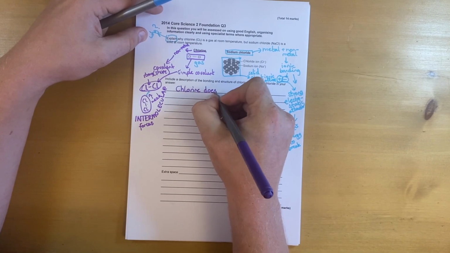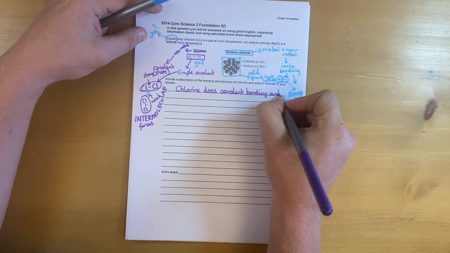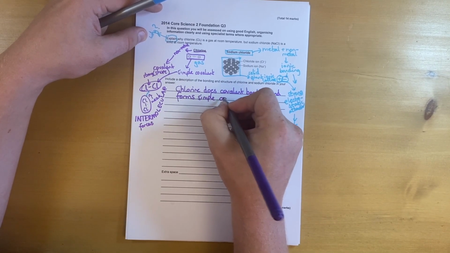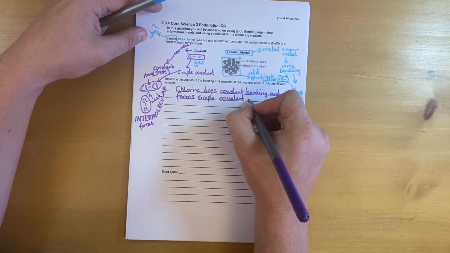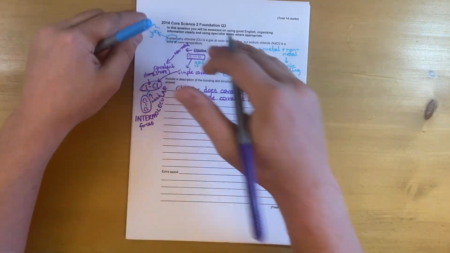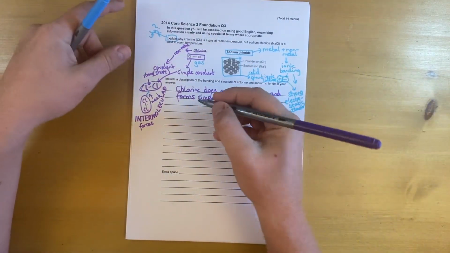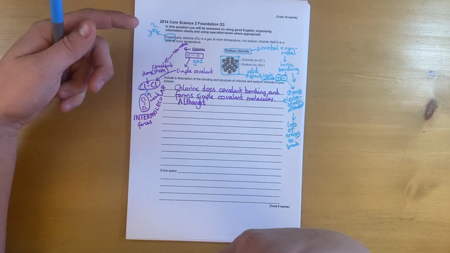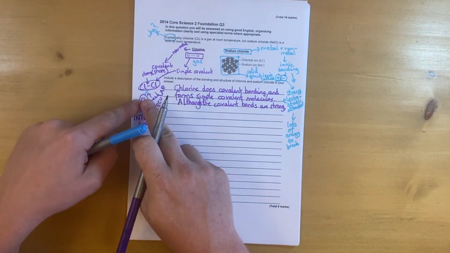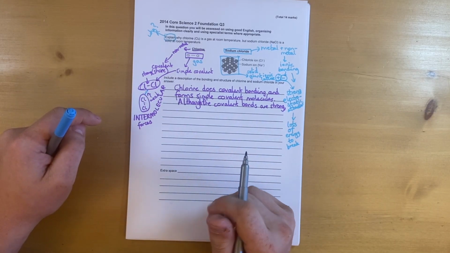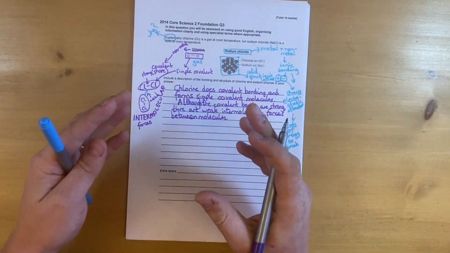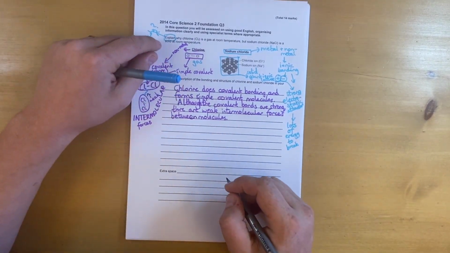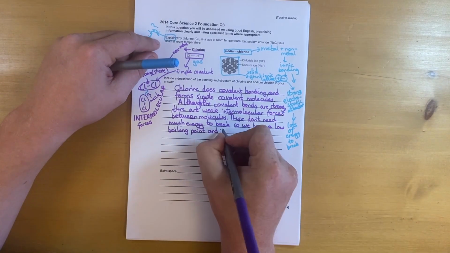Chlorine does covalent bonding and forms simple covalent molecules. So we've explained the origin of the bonding. Let's now think about those properties. Although the covalent bonds are strong, there are these weak intermolecular forces between the molecules. So why is this relevant? Those weak intermolecular forces are easily broken and we've got a low boiling point.